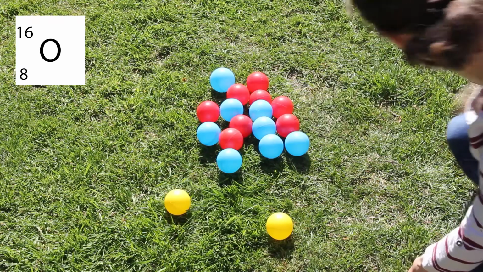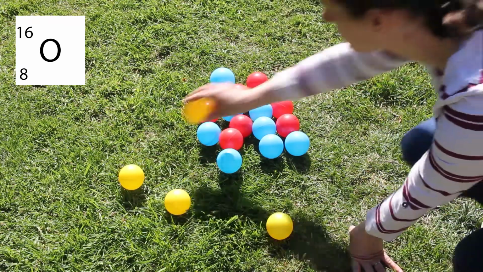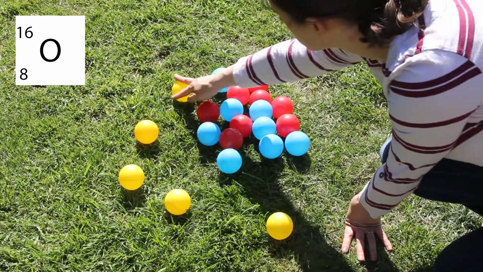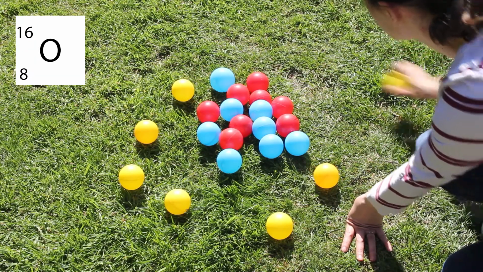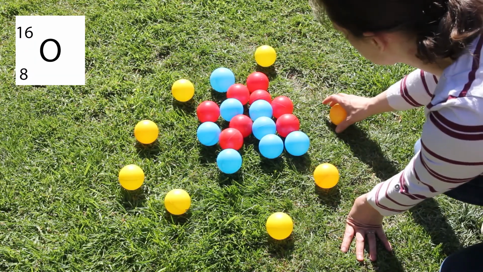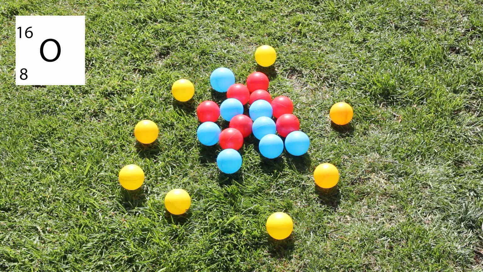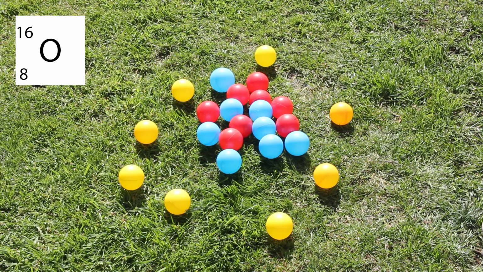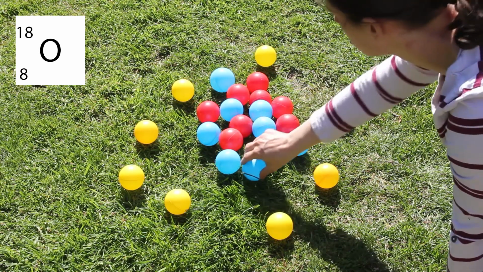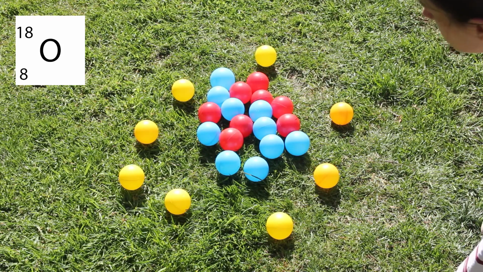Let's add the 8 electrons for completeness. So clearly these electrons aren't in the right position, too close to the nucleus, and they're not arranged correctly. So now let's look at oxygen 18. Same number of protons and electrons, but a different number of neutrons, and that's the definition of an isotope. Oxygen 18 has 2 more neutrons than oxygen 16.